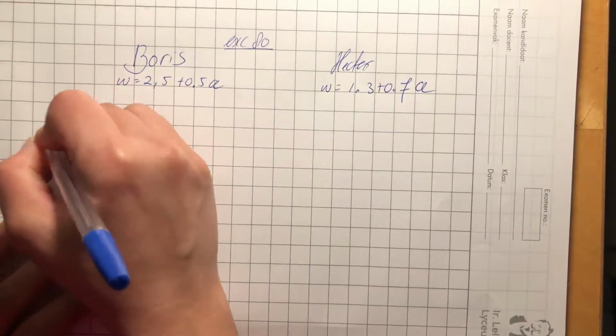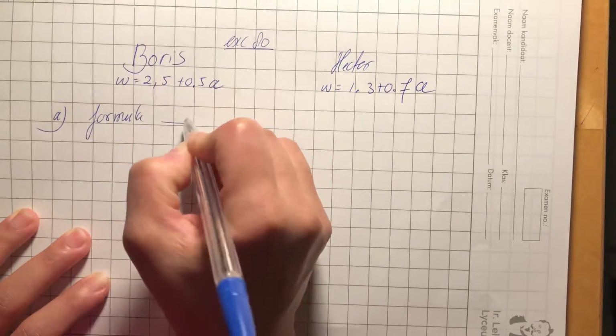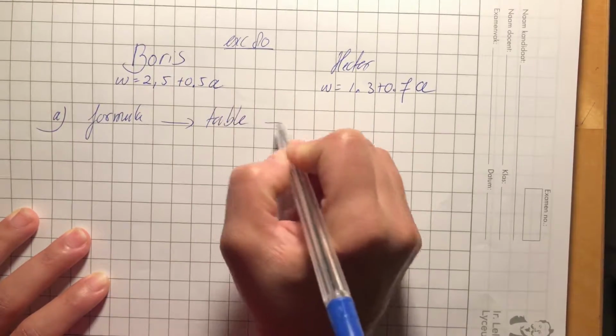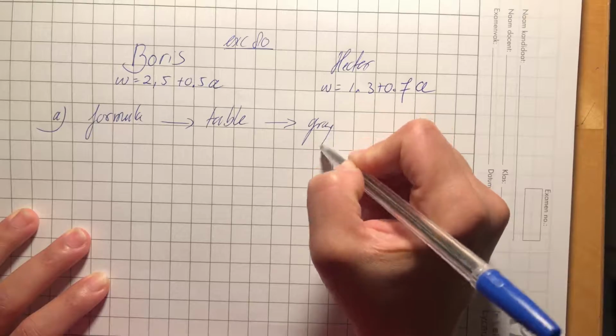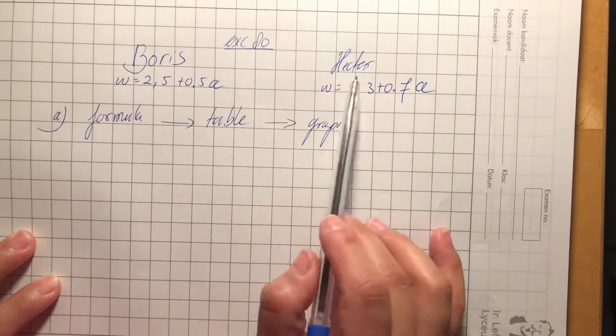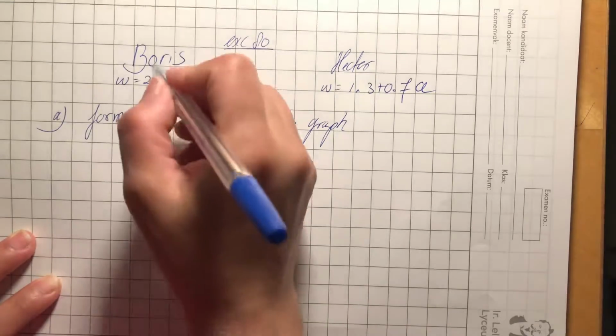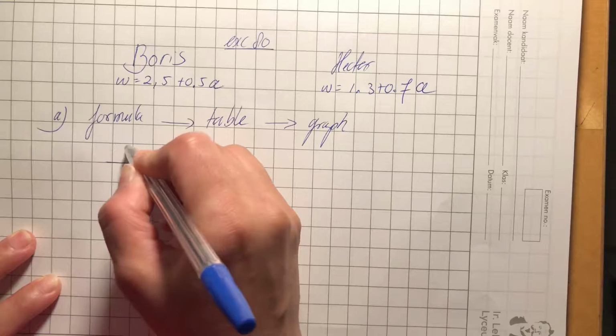Well, when you have to draw a graph, you know that from formula, you always go to a table. You always then go to the graph. And remember, when you are drawing graphs belonging to this formula, 2 points are already enough. Now, let's create a table belonging to Boris.